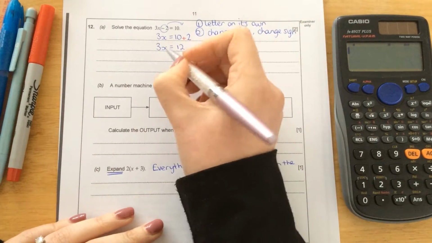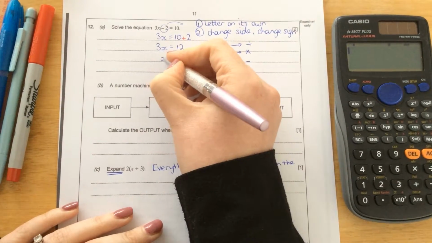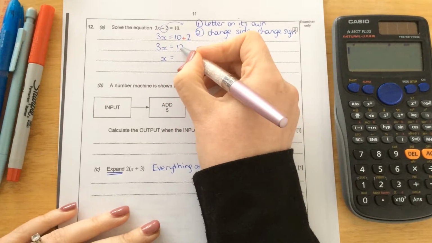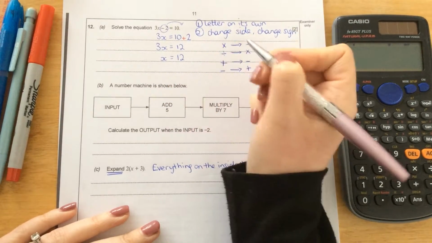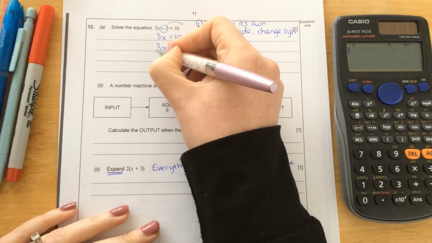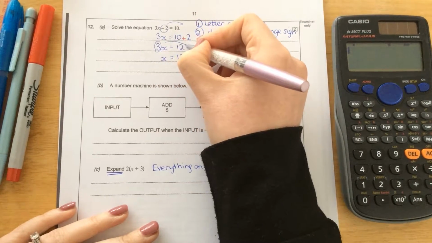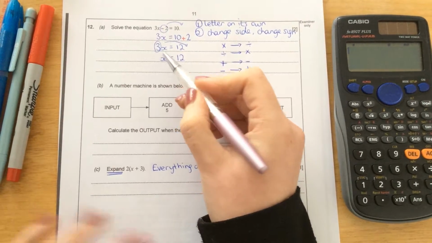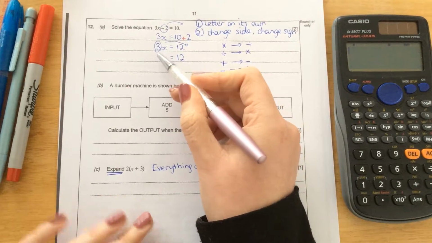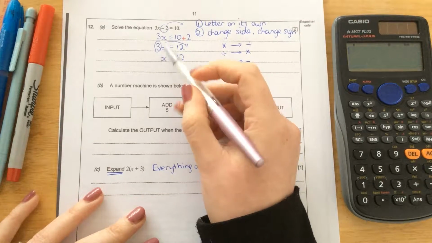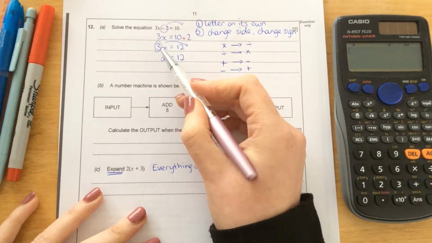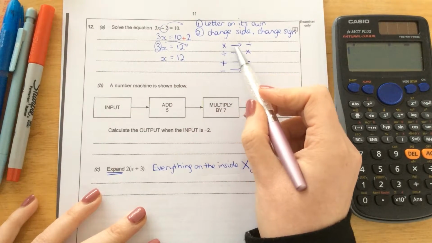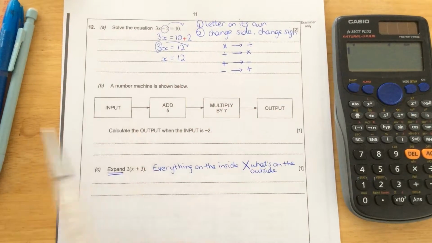So I don't quite have my x on its own yet. To get the x on its own, I've got to get rid of this 3. So x equals, the 12 was there first, don't be rude and steal its seat. Now the 3 has to come over to the other side. This 3 is touching the x, it's right next to it with no sign. That means it's multiplying. So if that's saying times by 3, then when we bring it to the other side, it's going to become divide by 3.